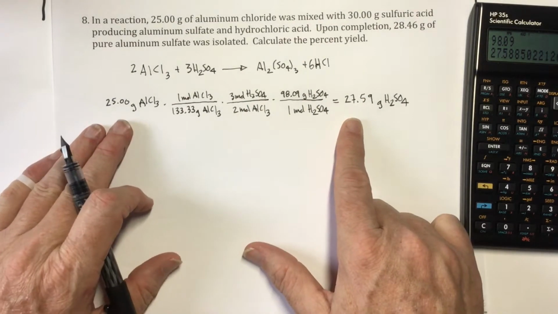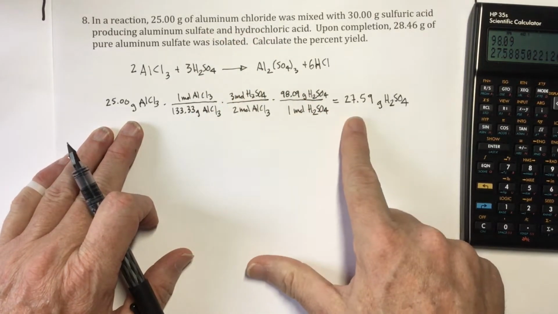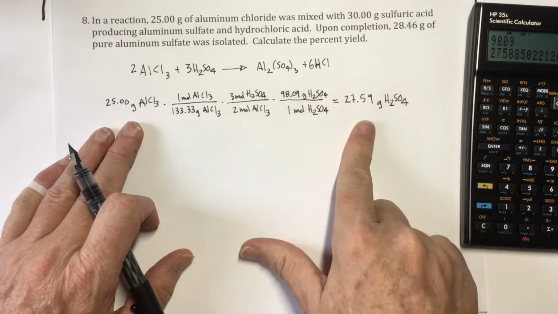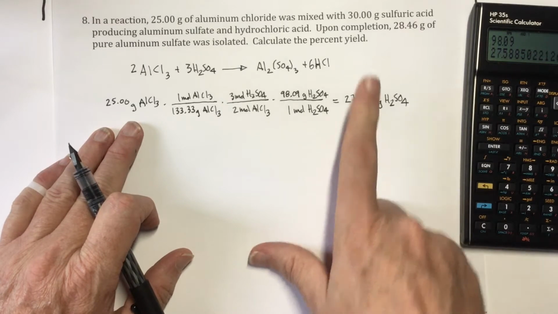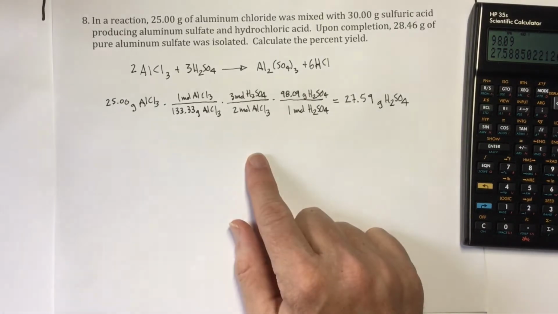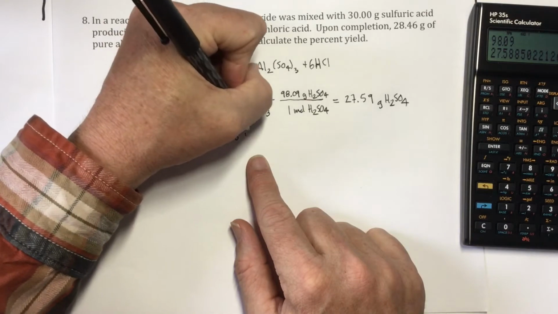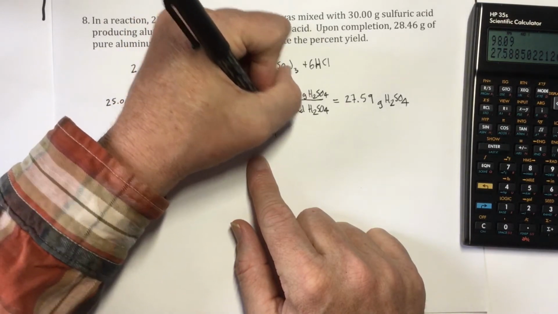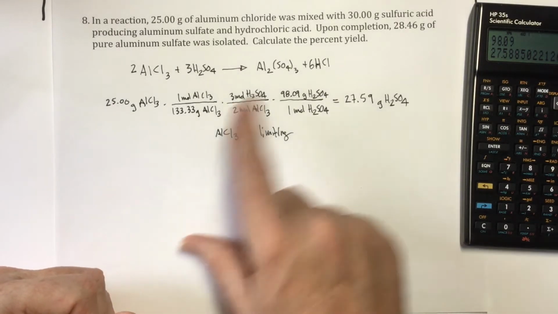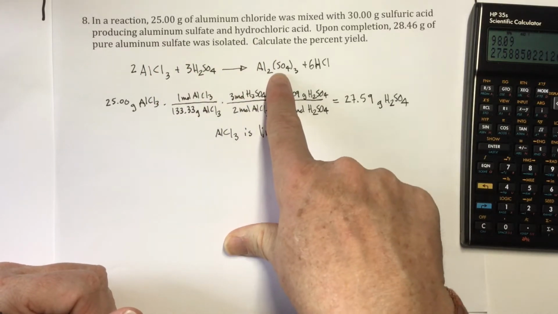I have 25 grams of aluminum chloride will require 27.59 grams of sulfuric acid. Oh, but I have 30 grams of sulfuric acid, so that means aluminum chloride is limiting. AlCl3 is limiting.